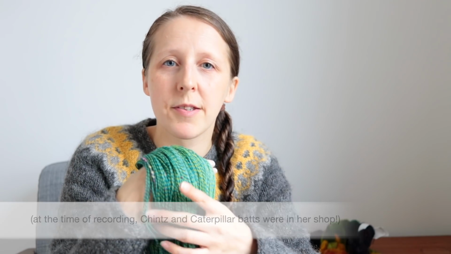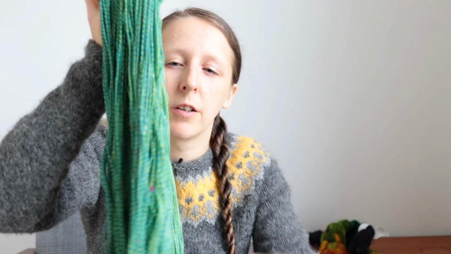So there were 3 bats, 3 different colourways, but they all graduated in the same way. So they all went from light to dark. So I was able to create this kind of gradient yarn, but it's a very subtle gradient, just from a sort of light green to a dark green.